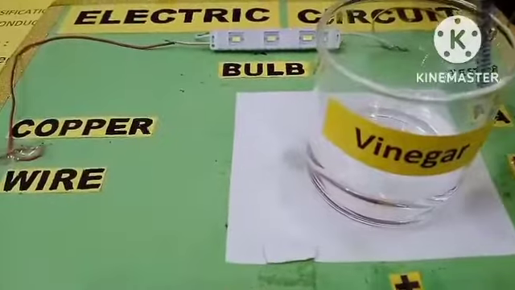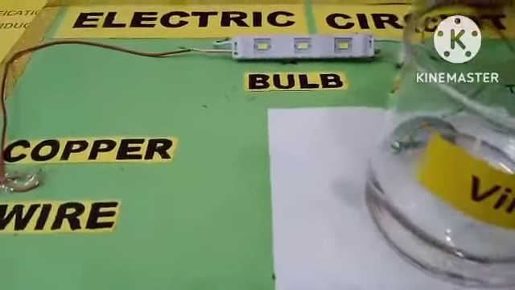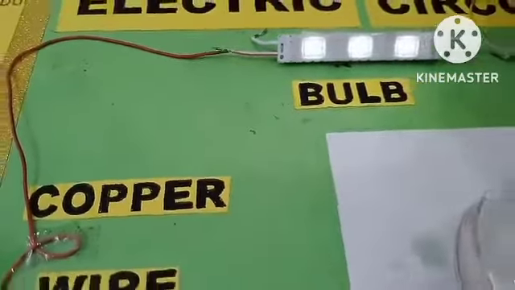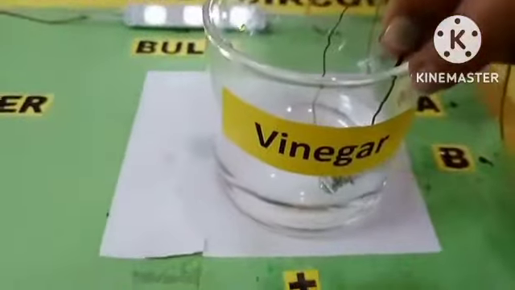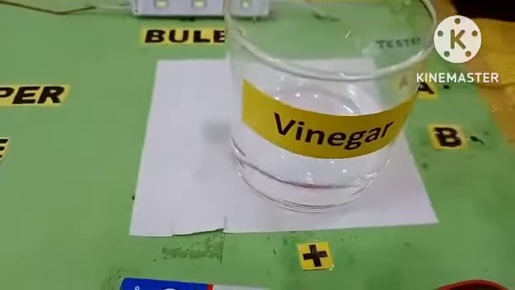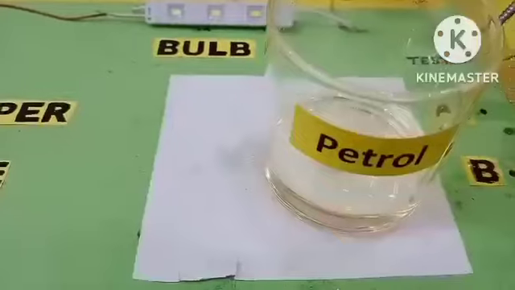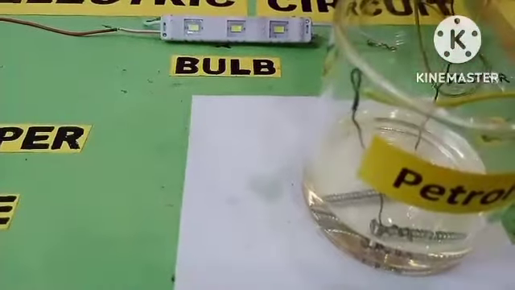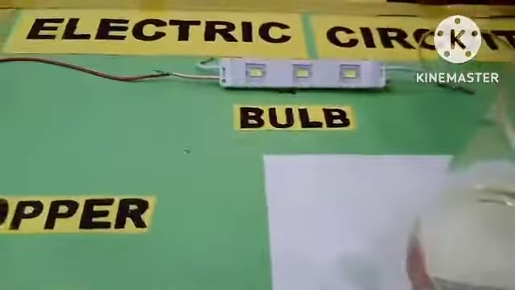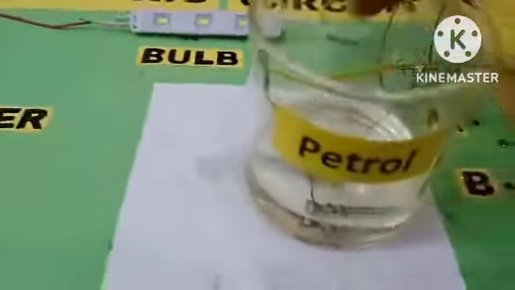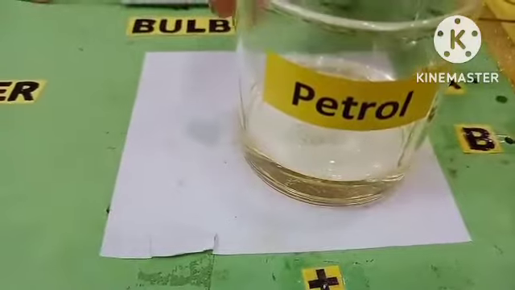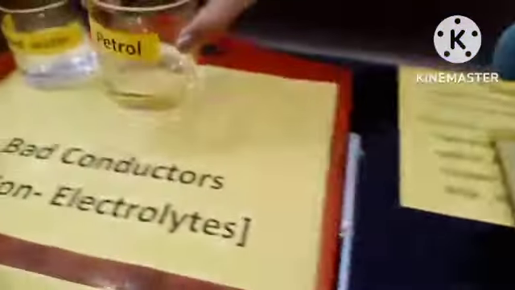So next liquid is vinegar. Let's check. The bulb is glowing. That means vinegar is good conductor of electricity. So keep it in electrolytes. Next liquid is petrol. So let's check. The bulb is not glowing. That means petrol is a non-electrolyte. So let's keep it in bad conductors.